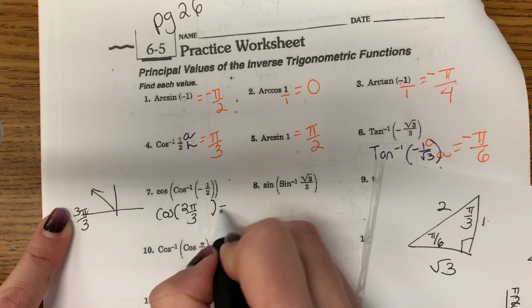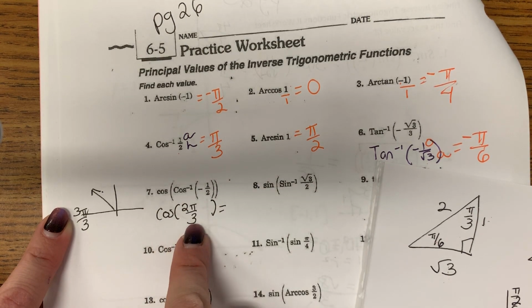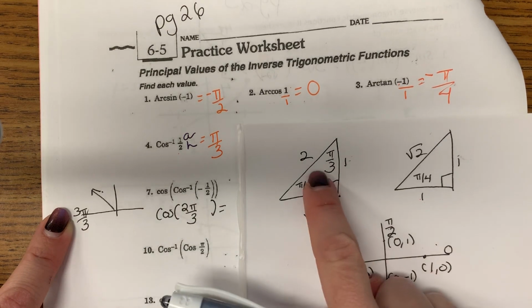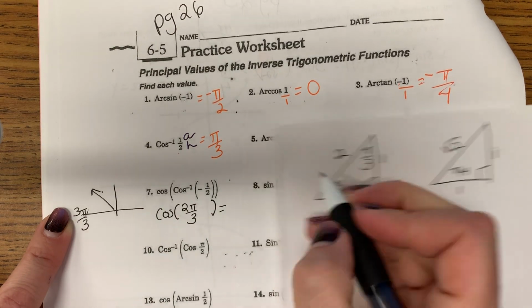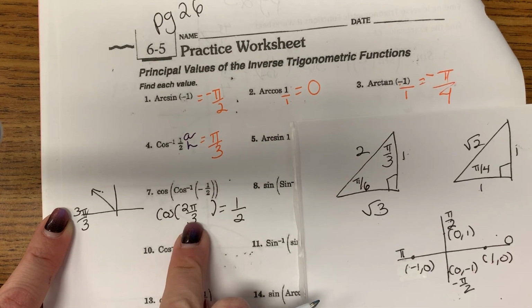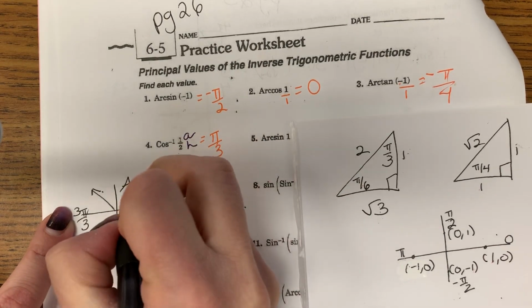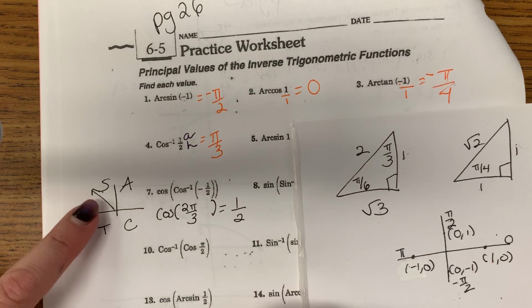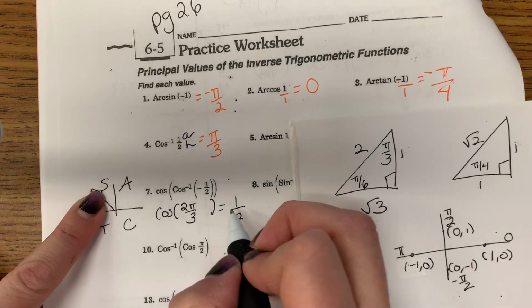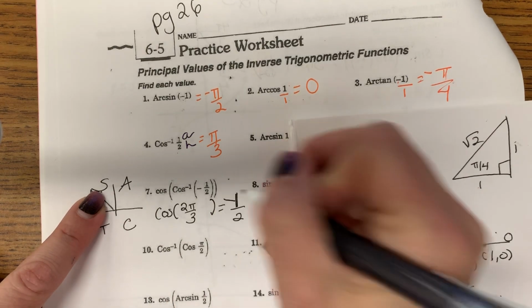So now I'm going to evaluate what is cosine of 2 pi over 3. So I go cosine of pi over 3 is 1/2. 2 pi over 3 is in the second quadrant. And since sine is the only positive function, this is a negative 1/2 answer.